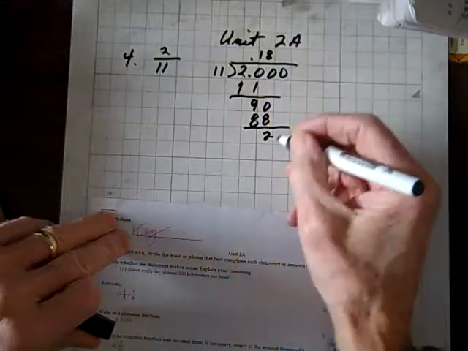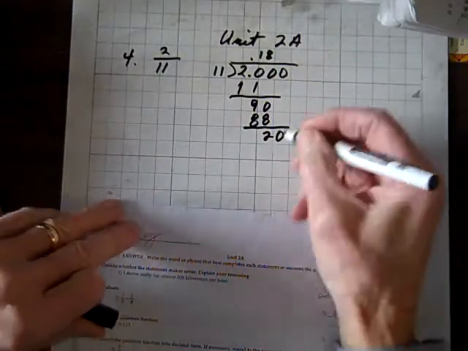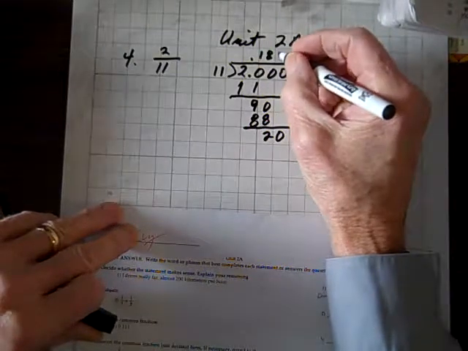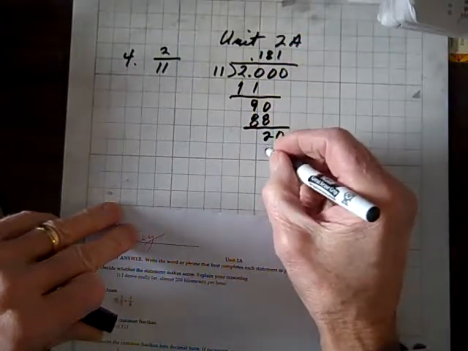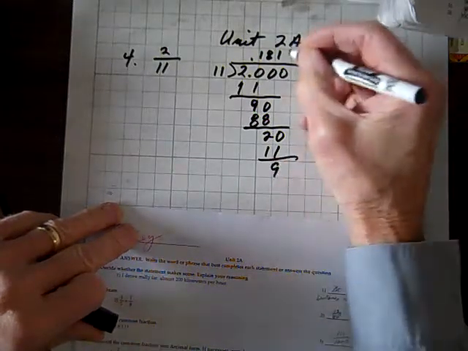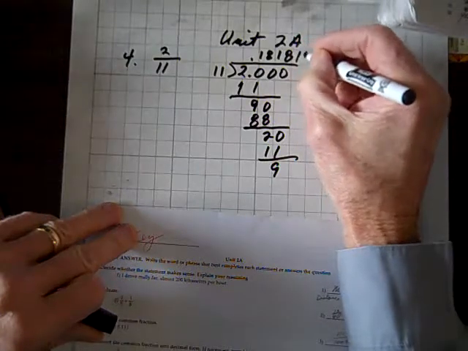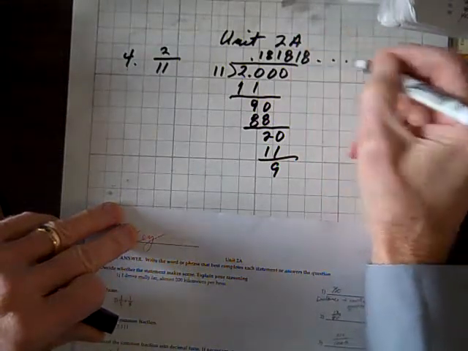Now we'll bring the 0 down. And now, of course, we're going to multiply by 1, and we get 11. And then subtracting, we get a 9. Will you agree we see a pattern here? 1, 8, 1, 8, and so on.